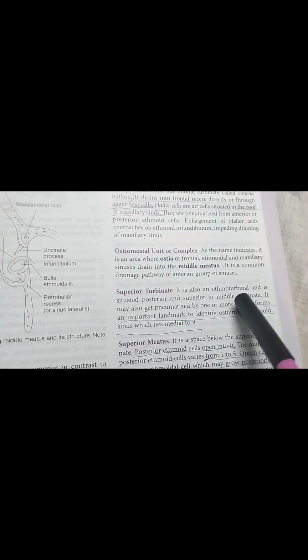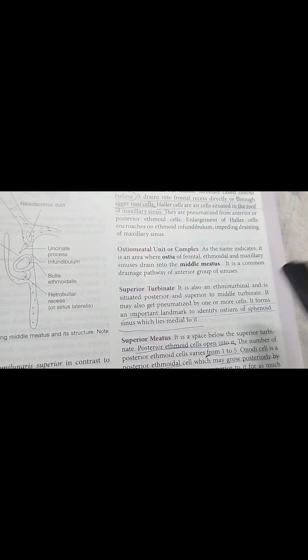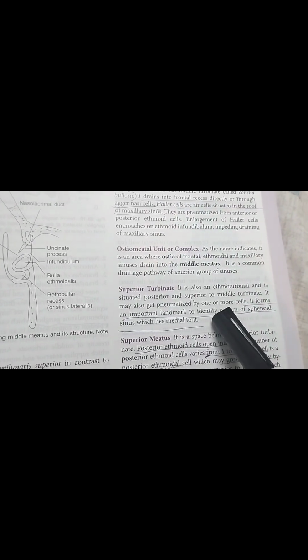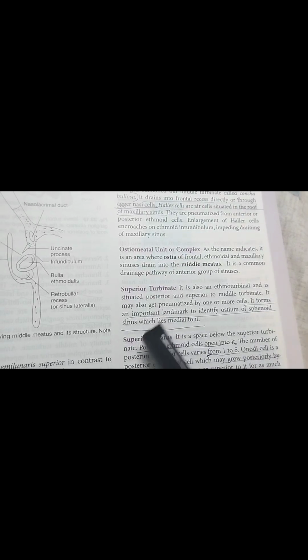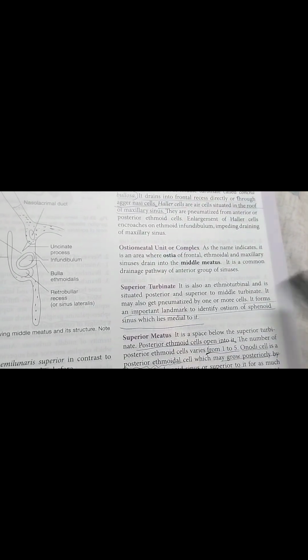Then we have the superior turbinate, and it is also the ethmoturbinal, and it is situated posterior and superior to the middle turbinate. It may also get pneumatized by one or more cells. It forms an important landmark to identify the ostium of the sphenoid sinus which lies medial to it.